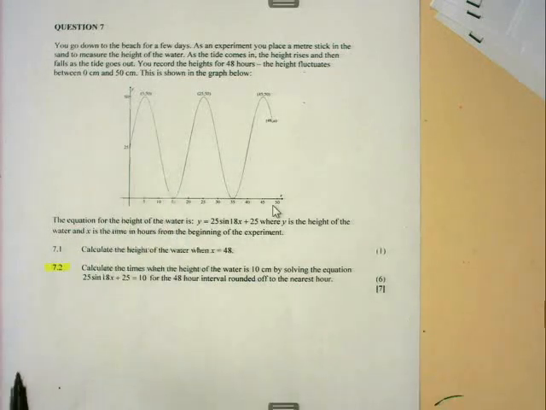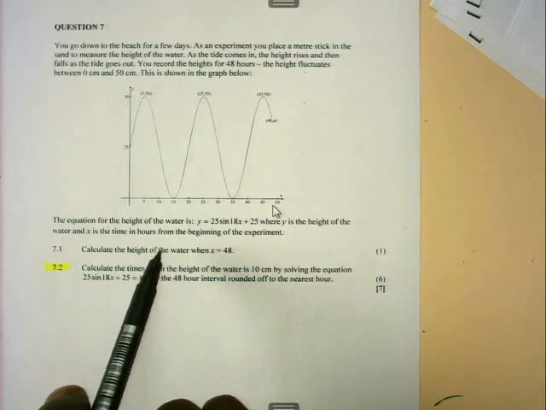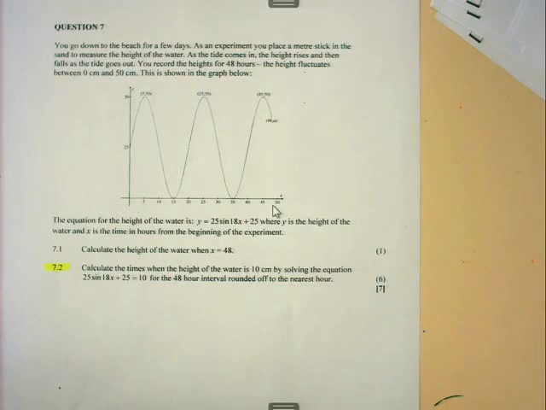Now, that data has been collected, and the graph shows the data here. The equation of the height of the water is given by y equals 25 sine 18x plus 25, where y is the height of the water and x is the time in hours from the beginning of the experiment.